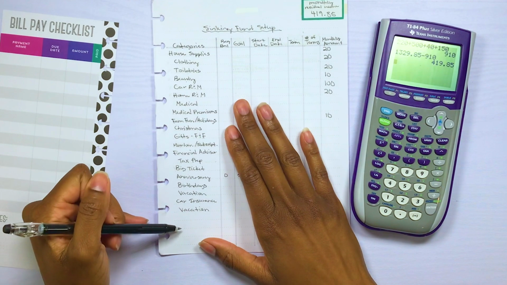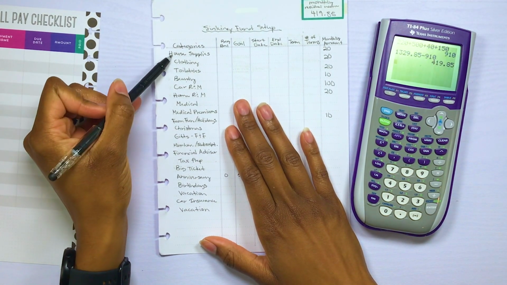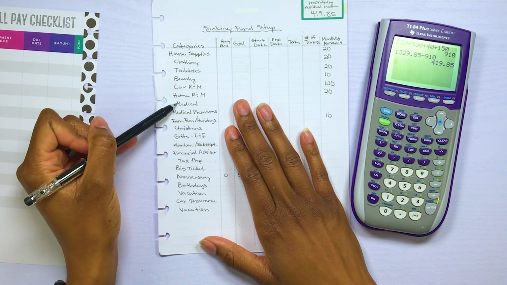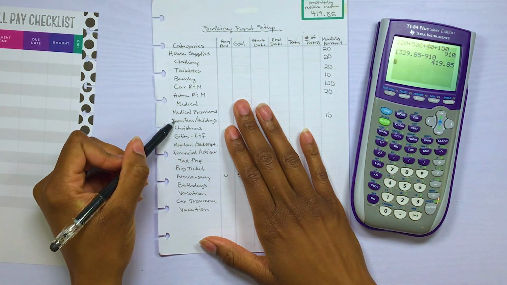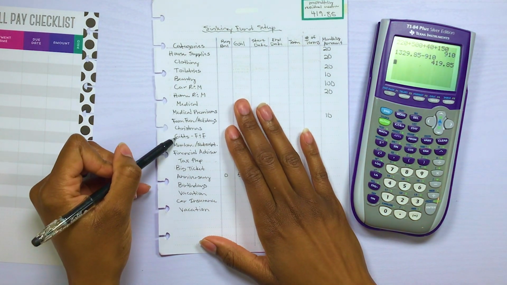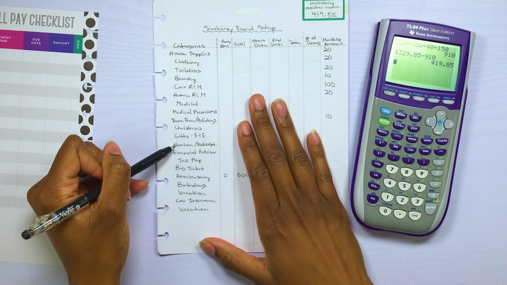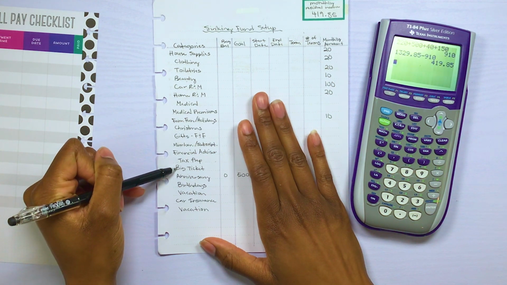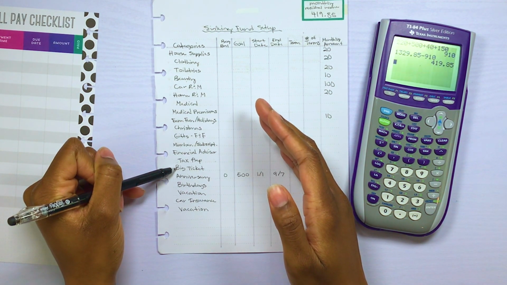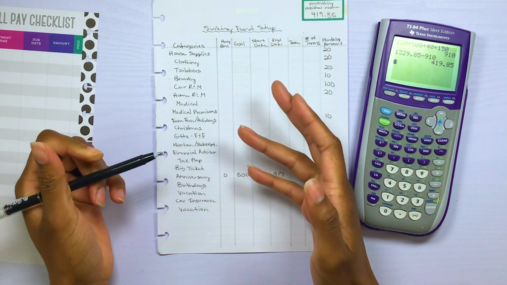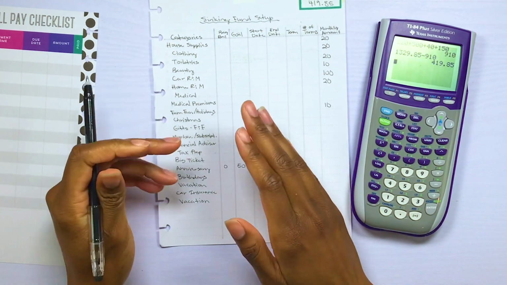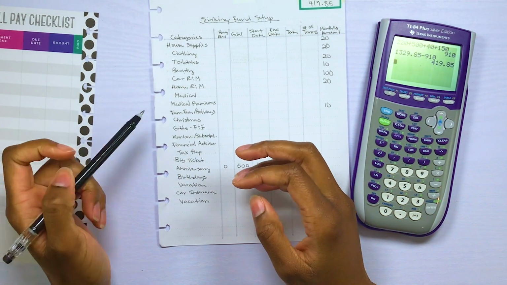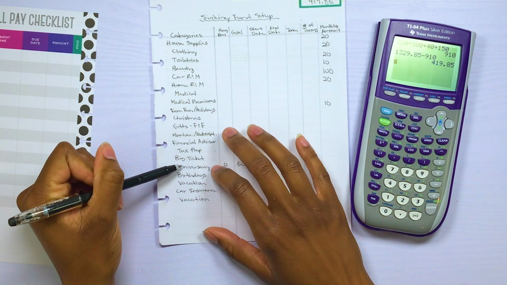So these are all of my sinking funds. I'll go through them really quick. House supplies, clothing, toiletries, beauty, car repair maintenance, home repair maintenance, medical premiums, family funds / holidays, Christmas, gifts for family and friends, memberships / subscriptions, financial advisor, tax prep, big ticket. Big ticket is if we want to save up for a TV or new furniture, items with some commas in the price tag. So that's what big ticket is.